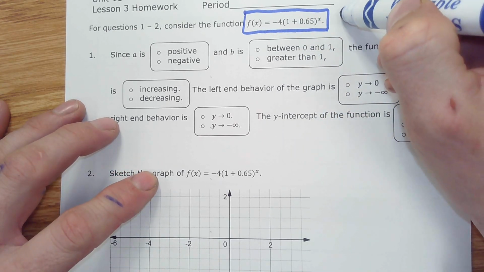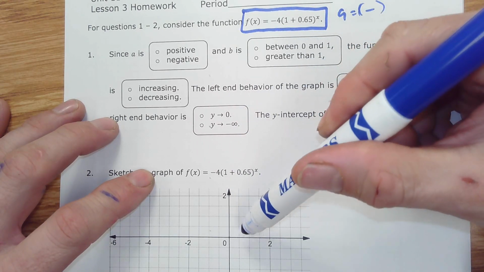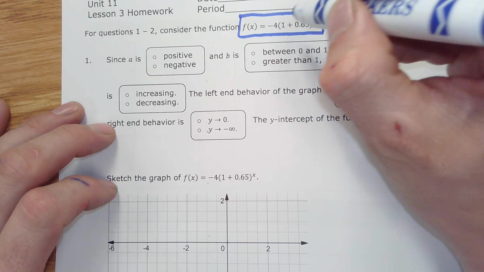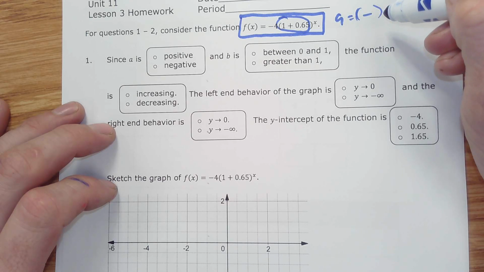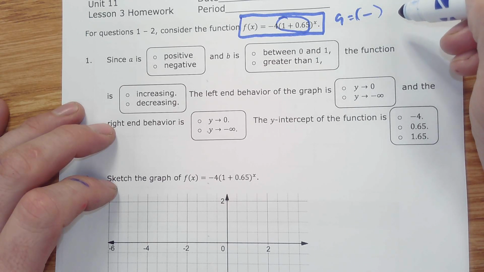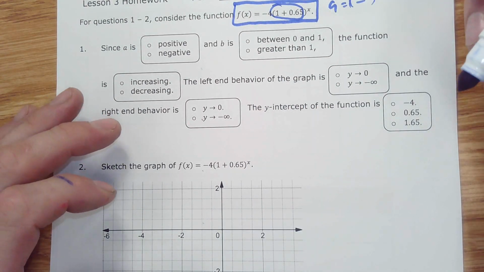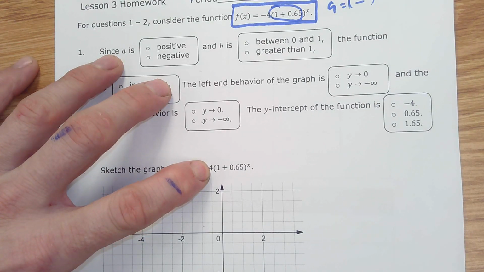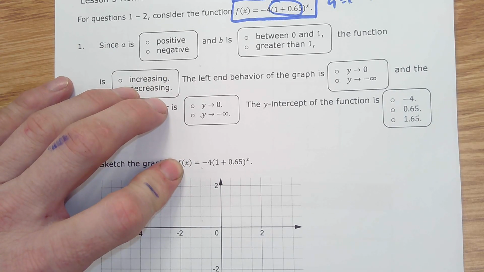Our a value here is negative, so we know it's going to be below the x-axis, so they kind of set us up already there. And the b value is going to be greater than 1, so we know it's going to grow in the negative direction. It's going to start negative and grow even more negative. If we had it without a negative sign, it would start at 4 and grow exponentially from there, but it's negative, so it's going to start at -4 and grow exponentially.